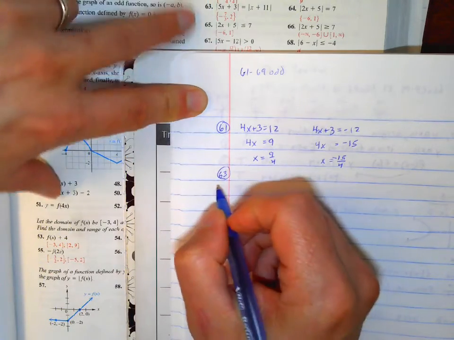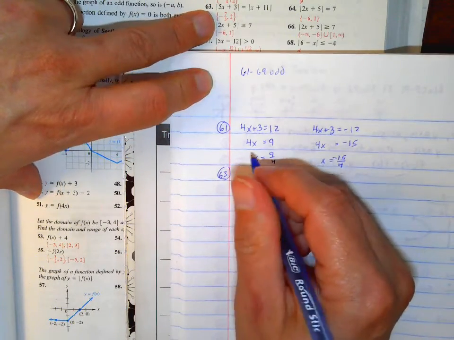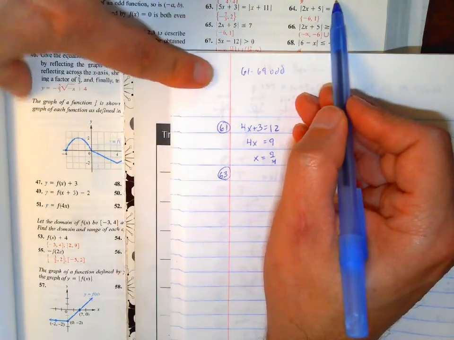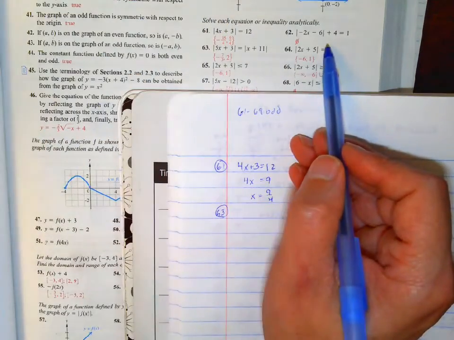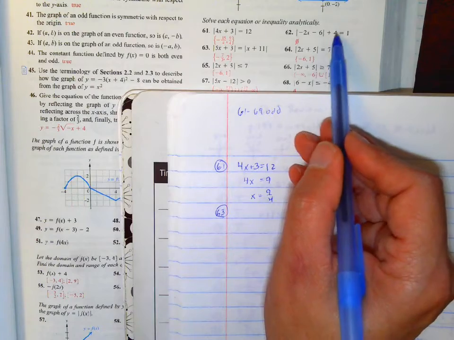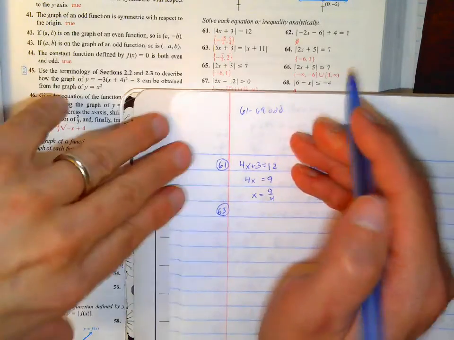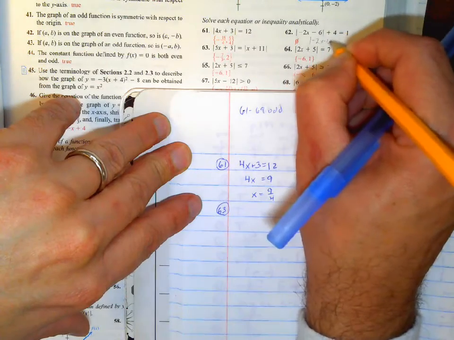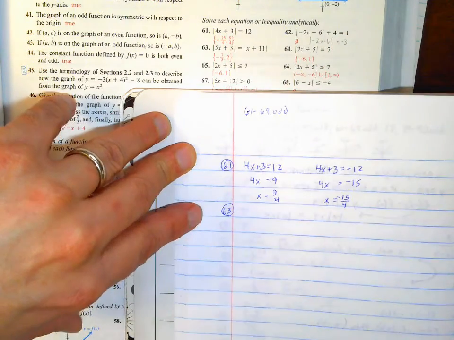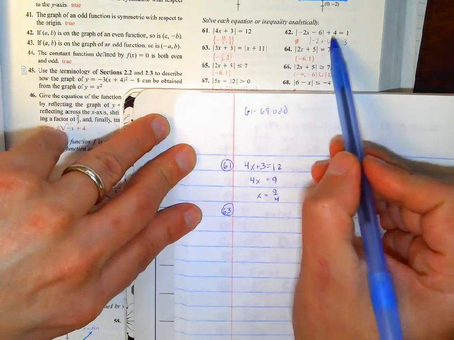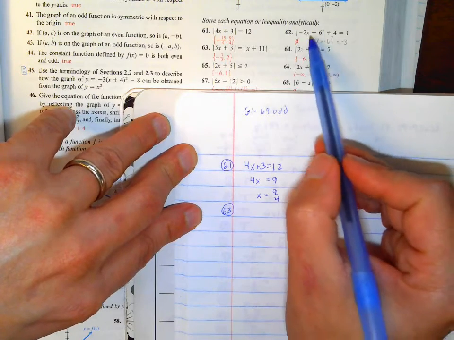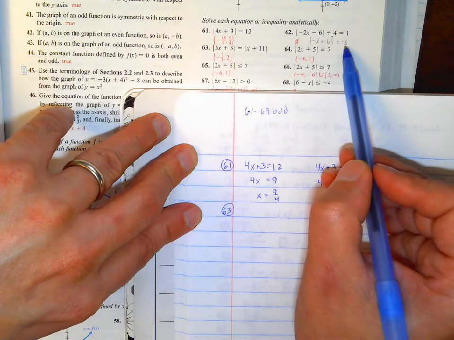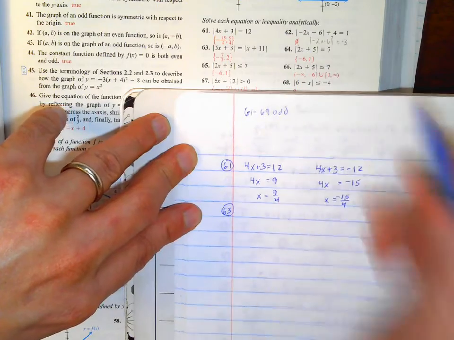63. I want to point out 62 here real quick as well. So remember, you have to get rid of this first. When you subtract that over, you have absolute value of -2x minus 6 equals -3. And if you remember, you could set up your 2 equations here, but absolute value makes it positive. I can't have a positive number equal to a negative number, so therefore that's why there's no solution there.